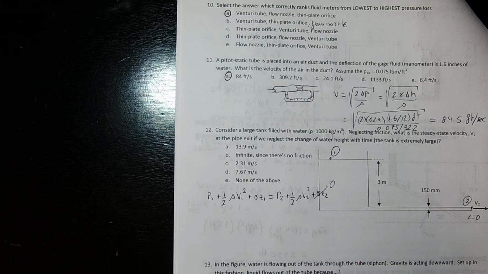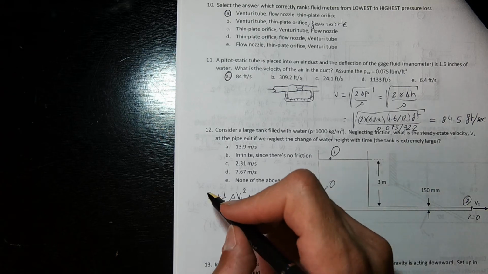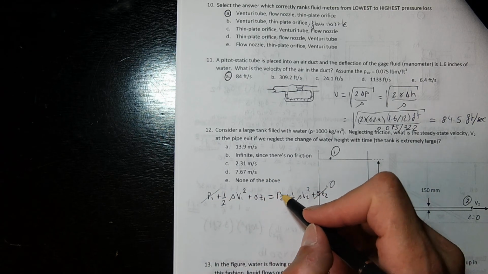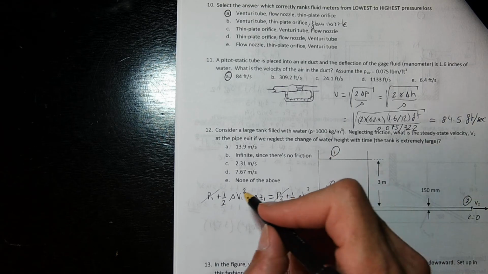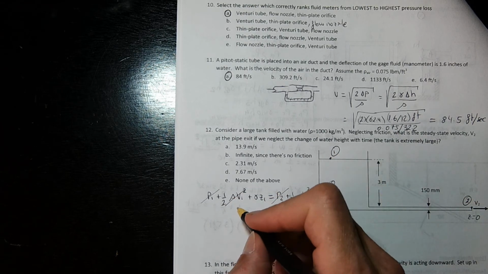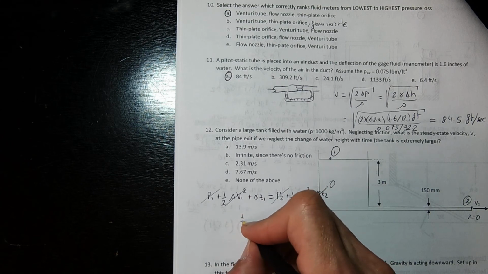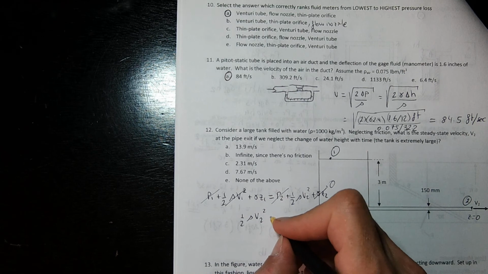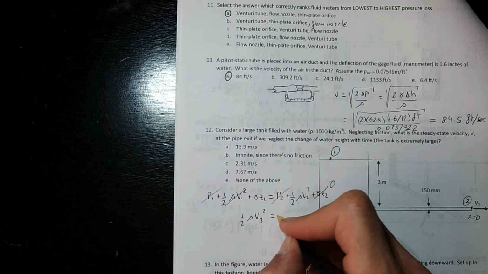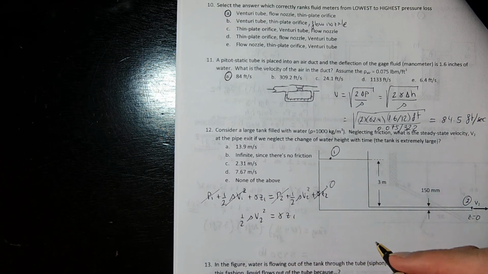Then no change in pressure, so it looks like over here initially we're going to have 1/2 rho V2 squared equal to gamma Z1.